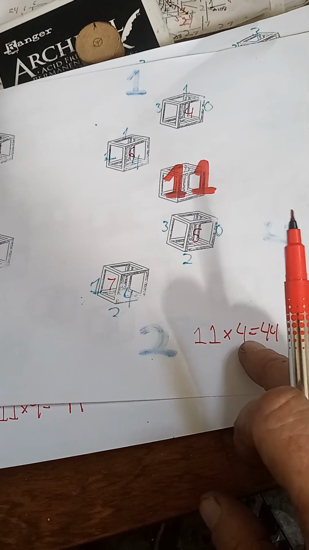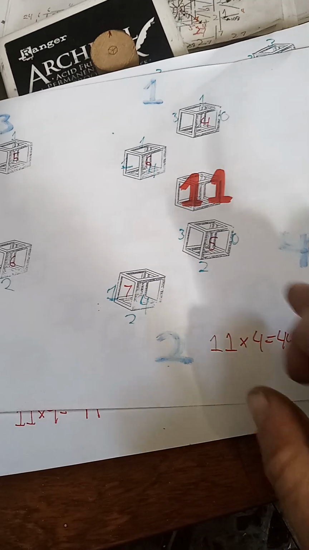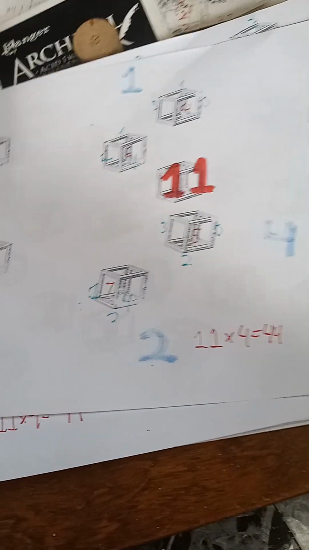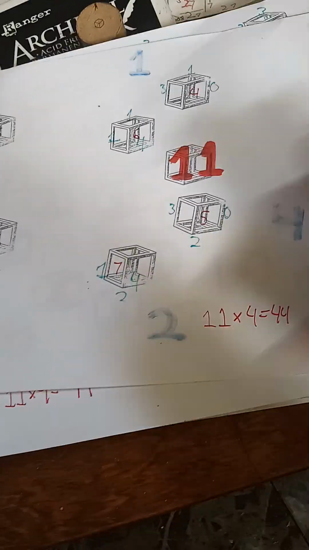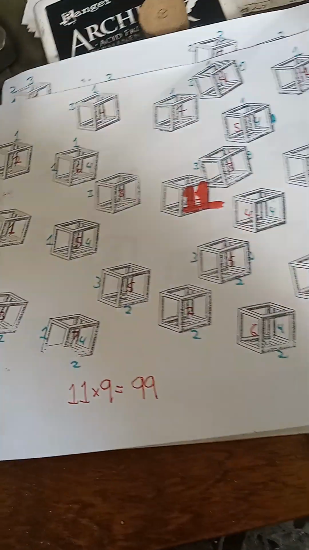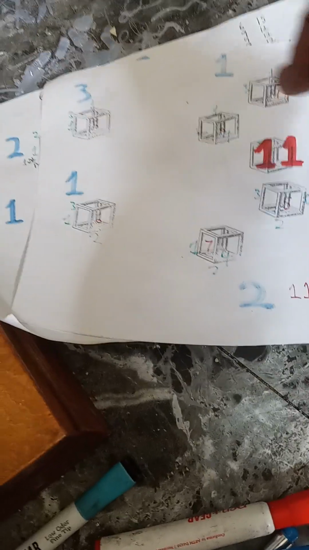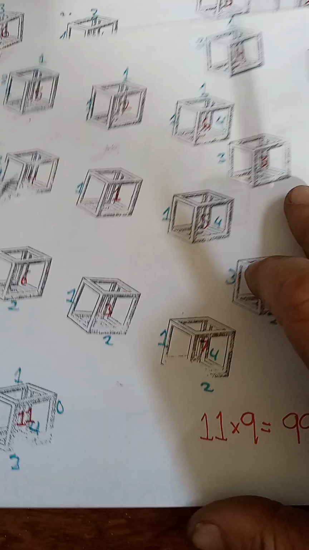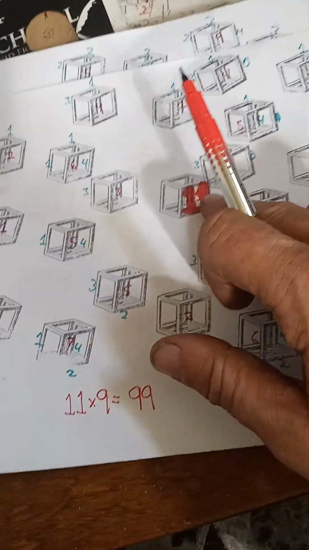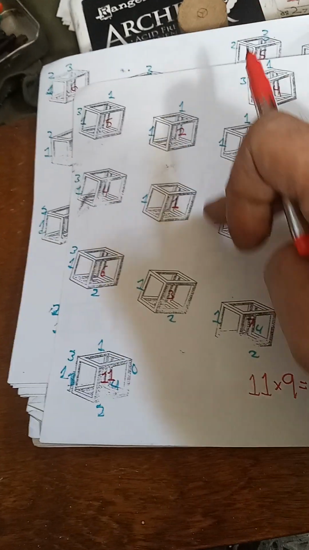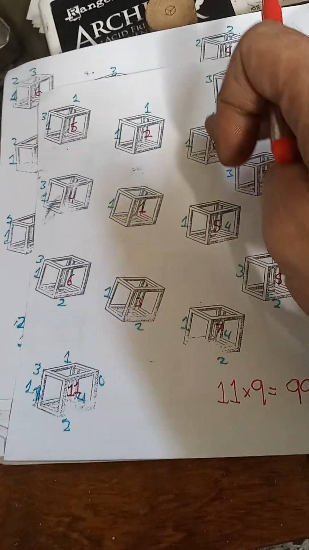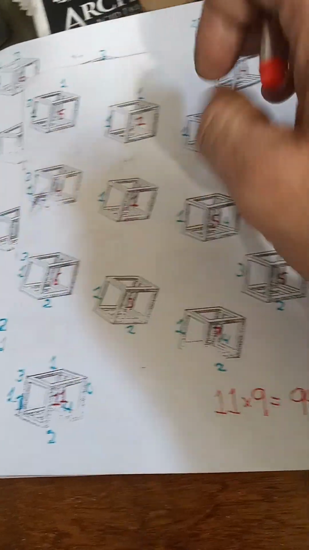11 times 4 is 44. That's the resulting central ghost number of each fractalized central ghost number cube. And this is the same one with 11. It's randomly ordered around there, and 11. But this has 9 faces, 9 cubes at each face.